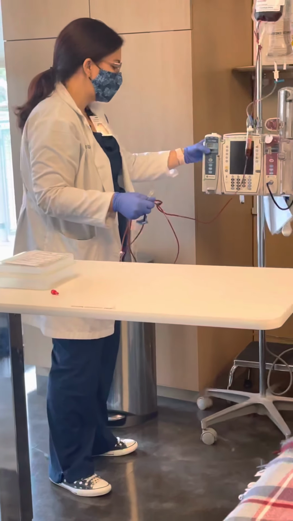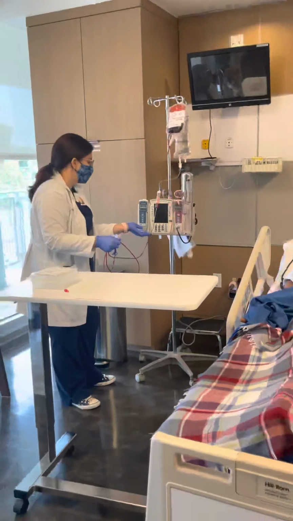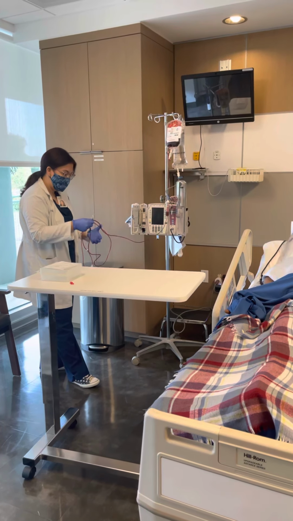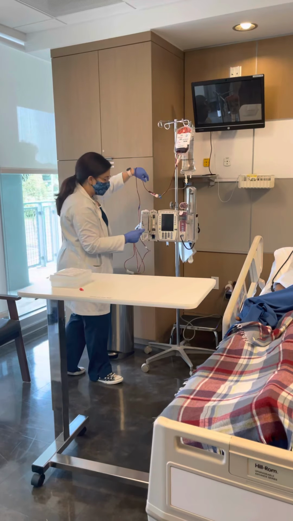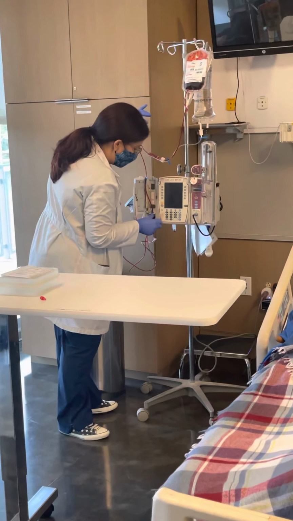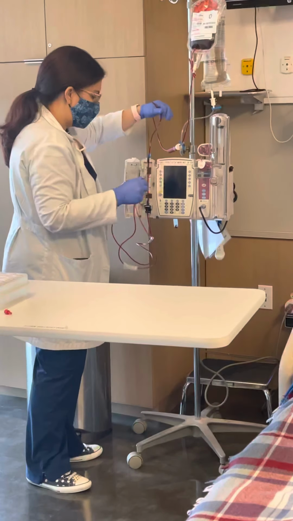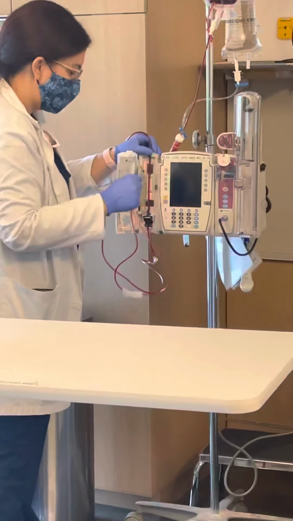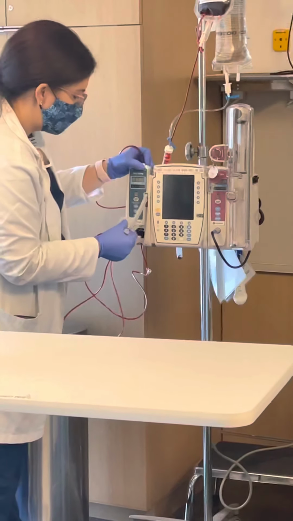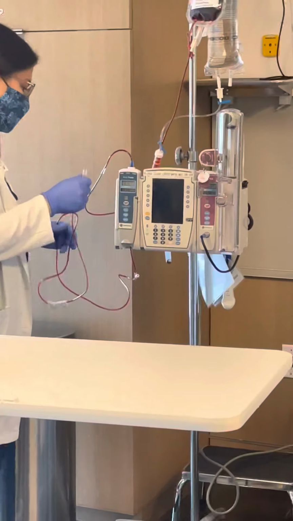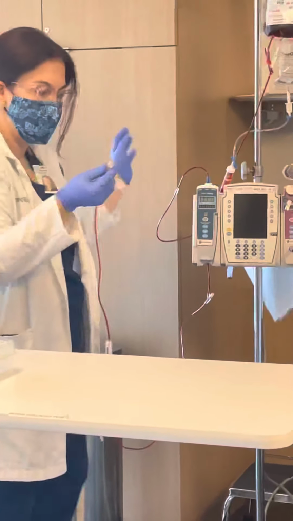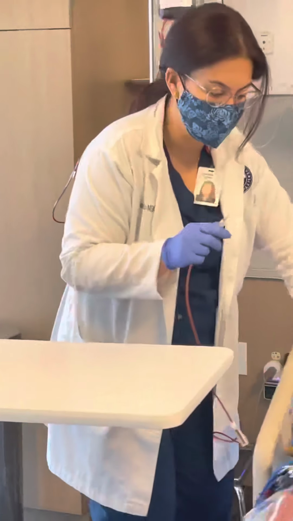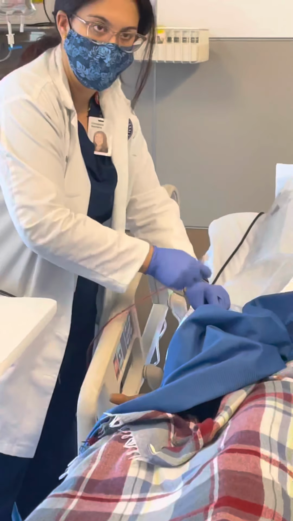All right, at this point, I'm going to put in my cassette. Close this. Now what I can do is connect it to my patient, so I can clean my hub.